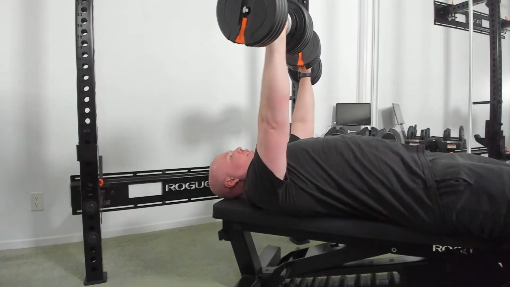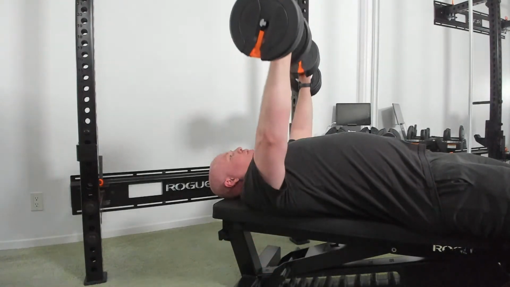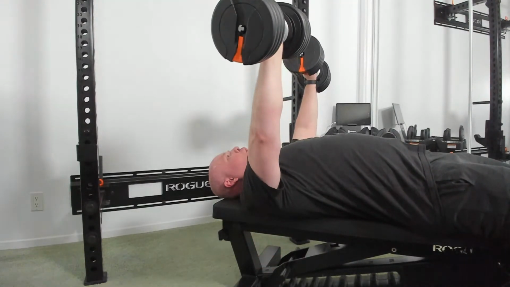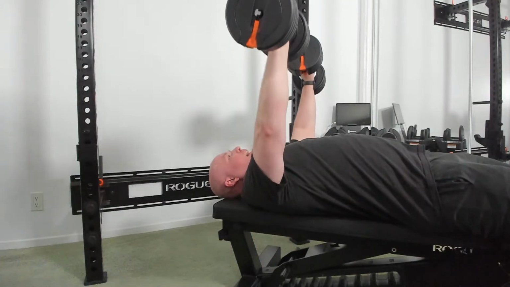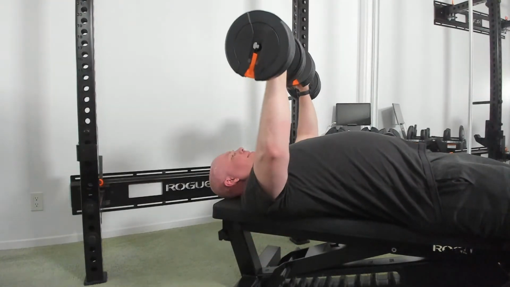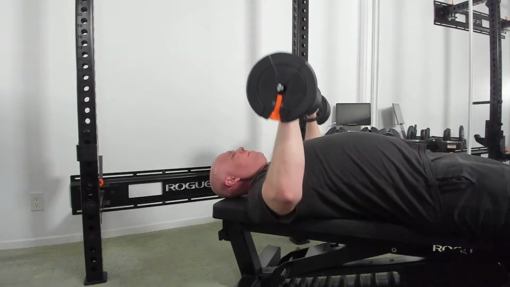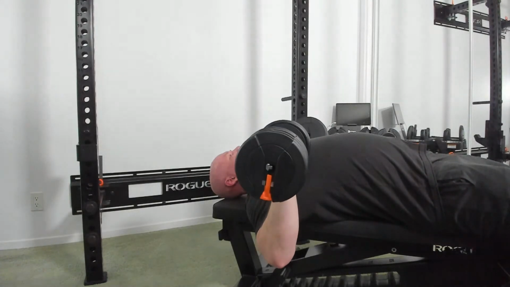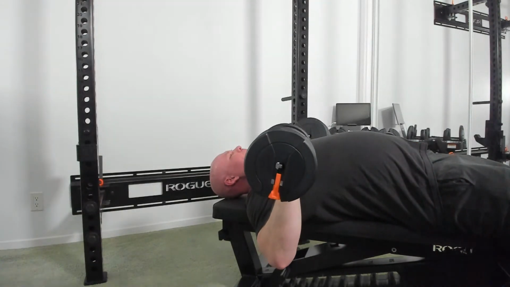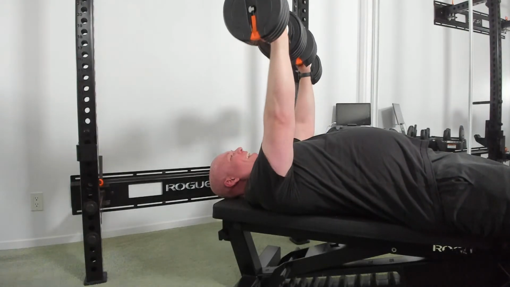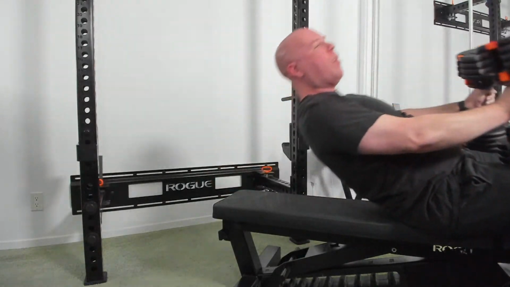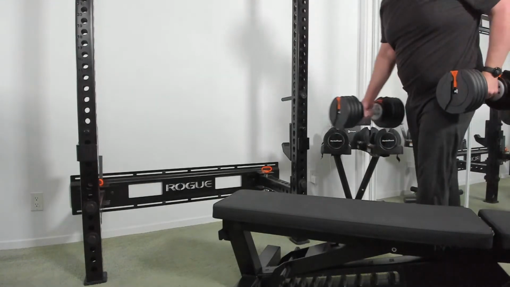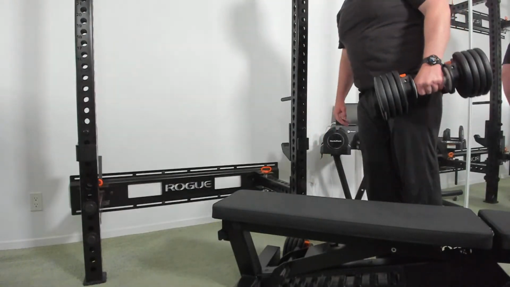So pushing up, and that's 1, 2, 3, 4, 5, 6, 7, 8, 9, and 10. Oh. All right. Setting the dumbbells to the side.